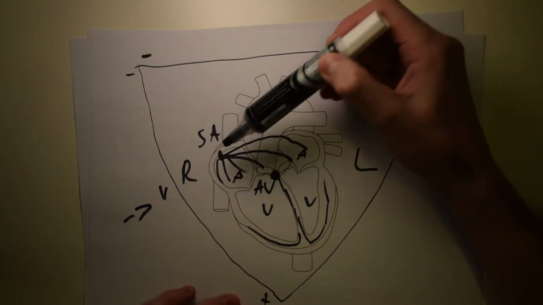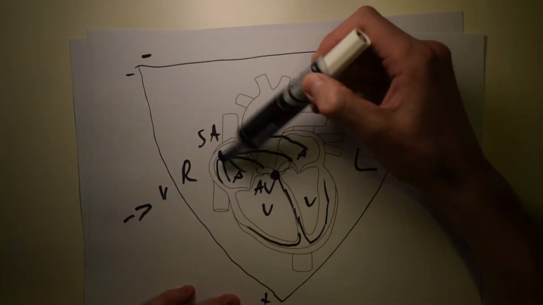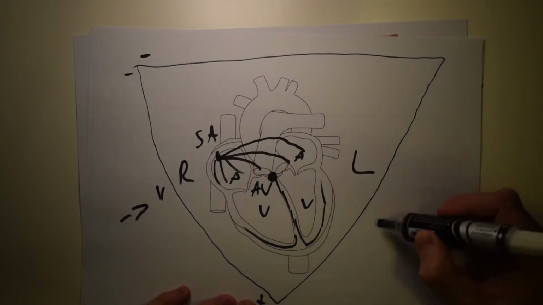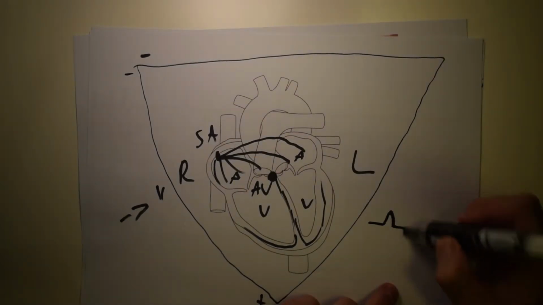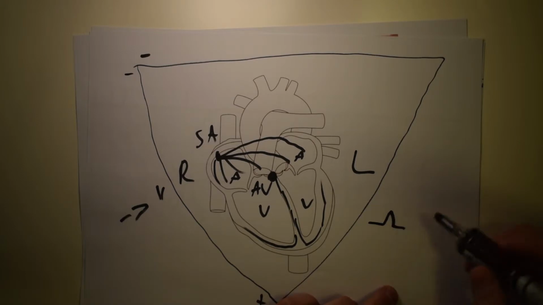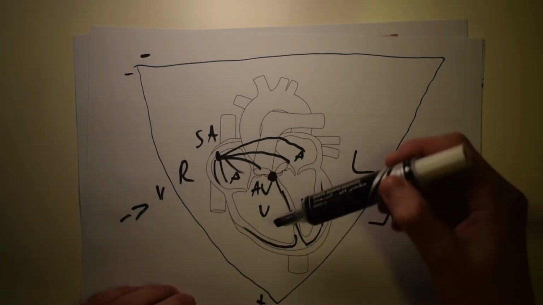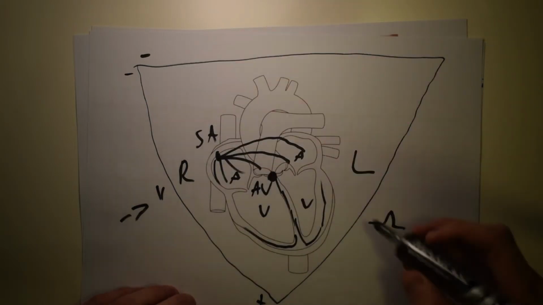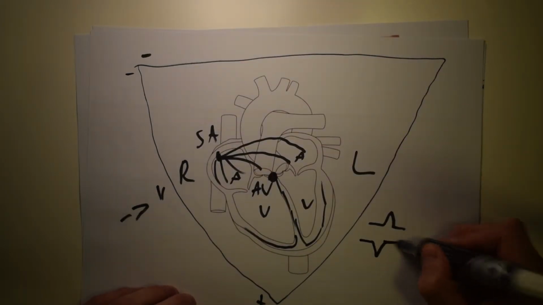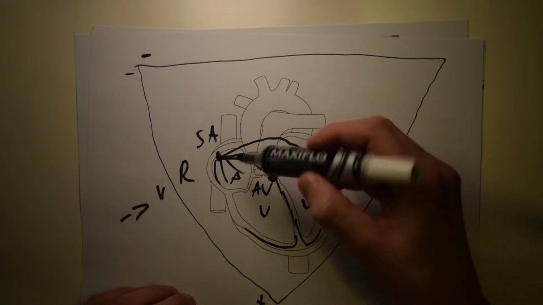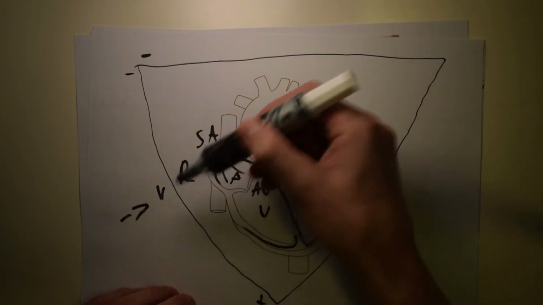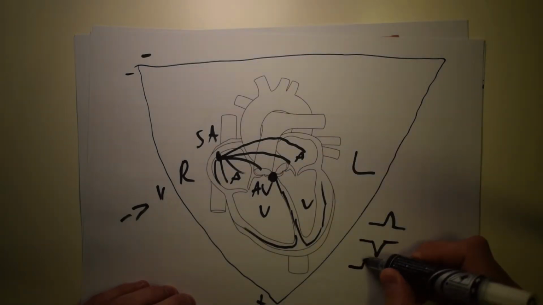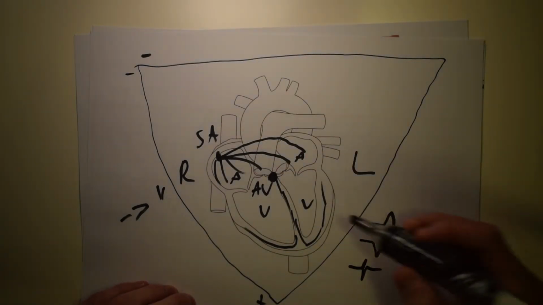When we see conduction move this way, from the negative to the positive, we see an upwards wave. When we see a wave go from positive to negative, we see a negative deflection. And when we see one that goes directly towards this, not positive or negative, we see an up and down at the same time, though not straight after each other.